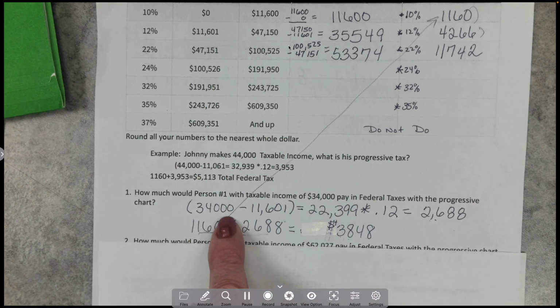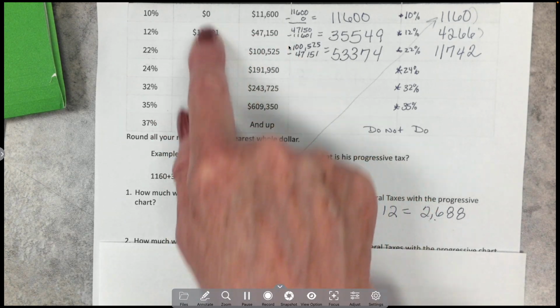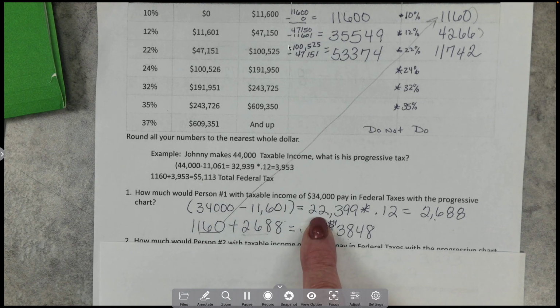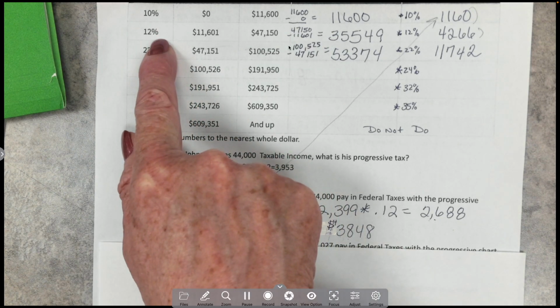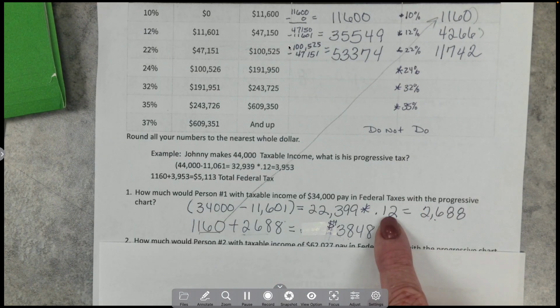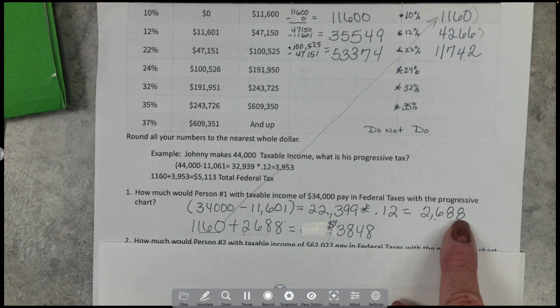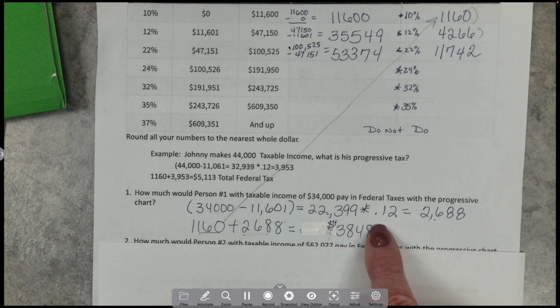Then I have to figure out the tax that I have to pay between the $34,000 and the $11,601. So I'm going to take $34,000 minus whatever the spread is. We're always going to use column 2. So we're going to subtract that out, and in this case we're going to get $22,399. We're going to multiply it by 0.12. Why? Because this is the 12%, or you could do 12%. That is going to give us $2,688. So that is going to be added to the $1,160. So our total tax is going to be $3,848.